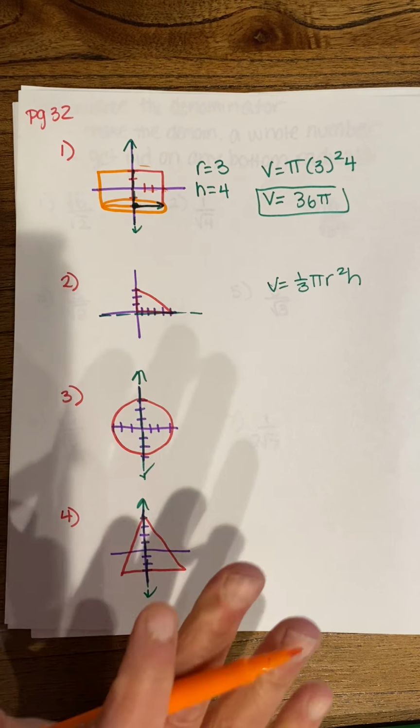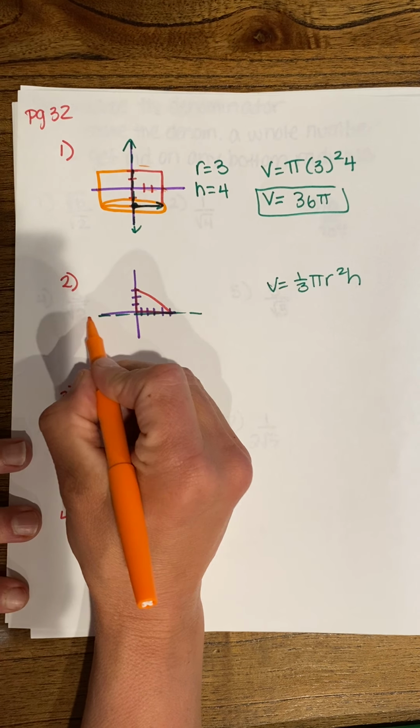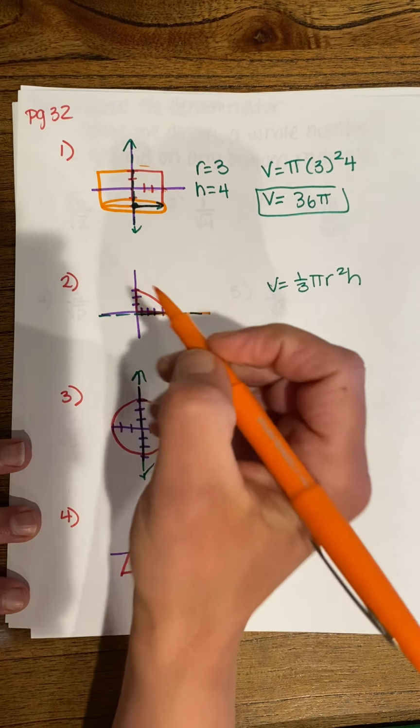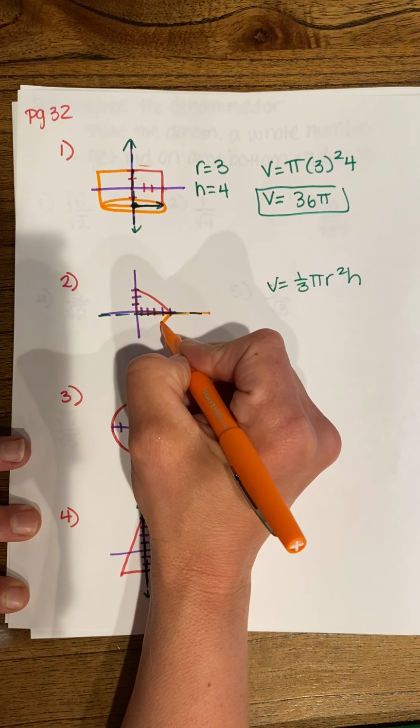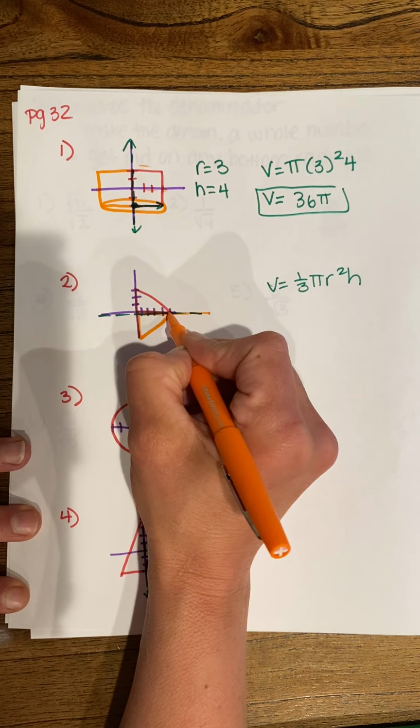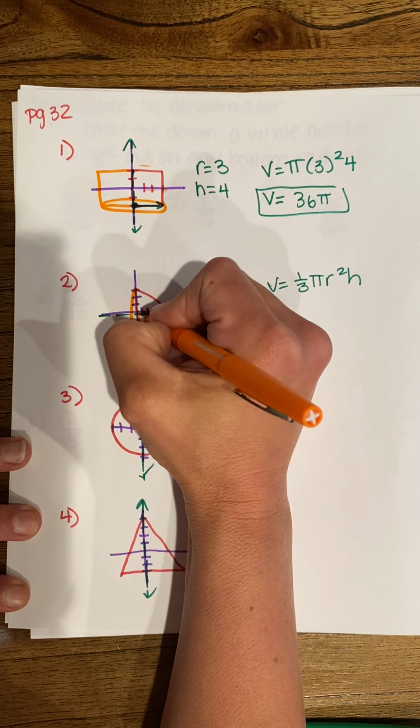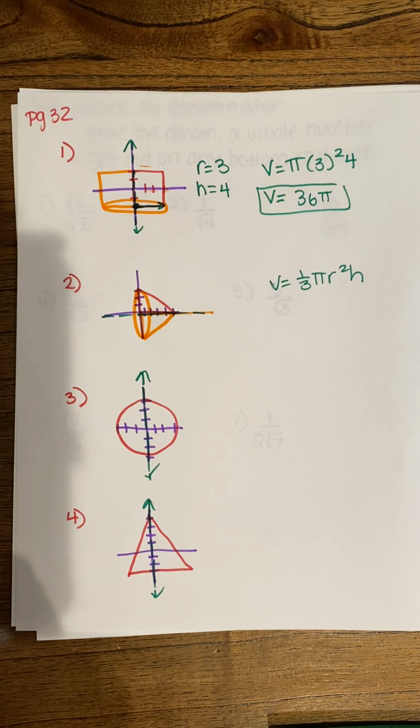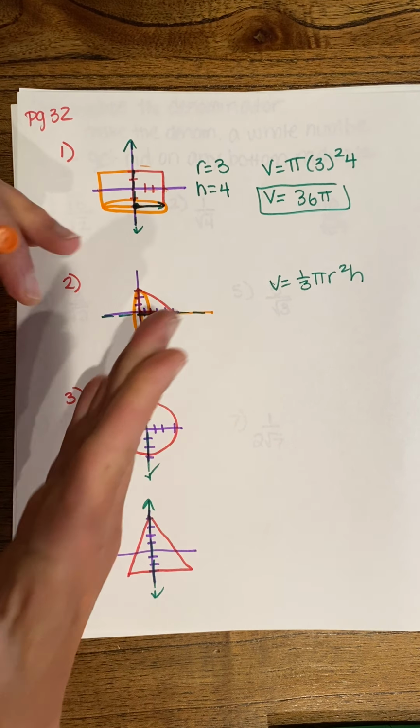Again, it depends on what you're rotating over. This time they told us to spin it over the x-axis. So if we want to see what the cone looks like, we reflect this triangle, and then we just spin it out. We put in the circular bottom, so we have a sideways cone.